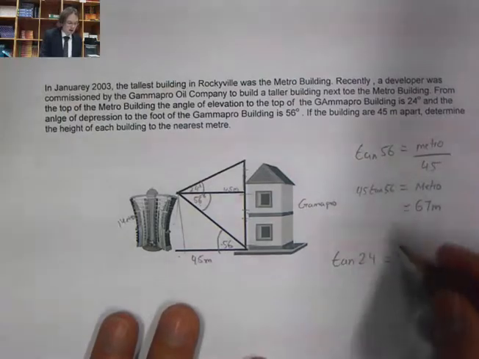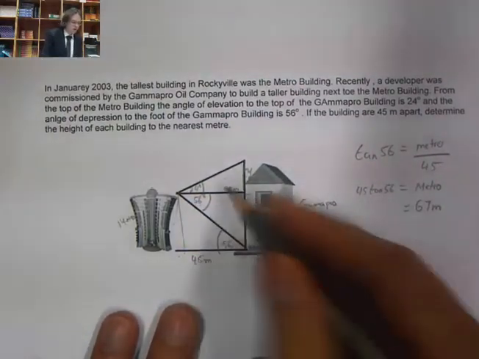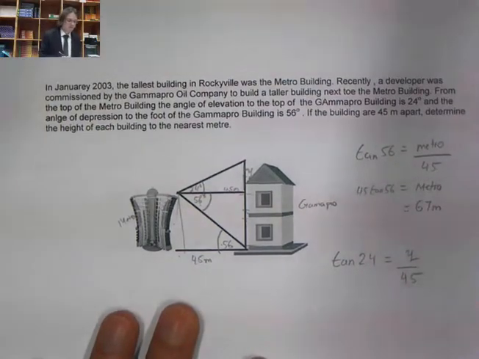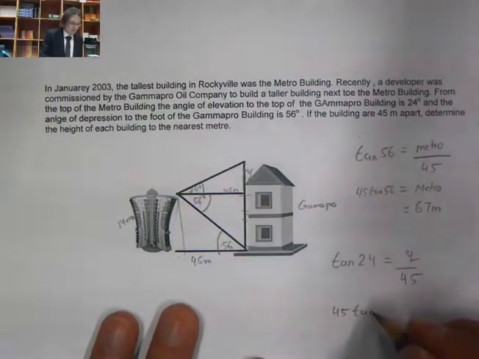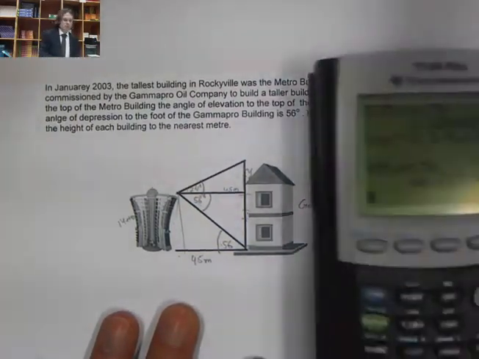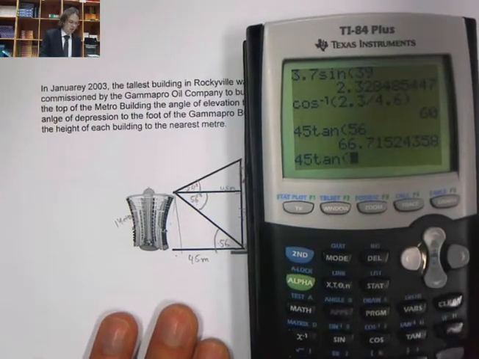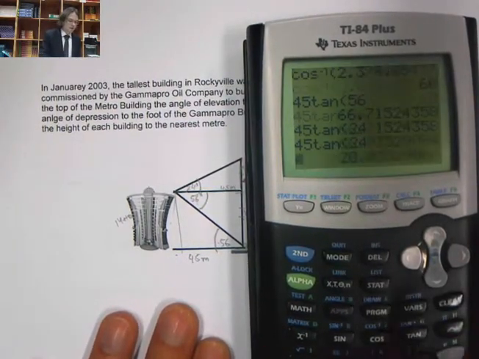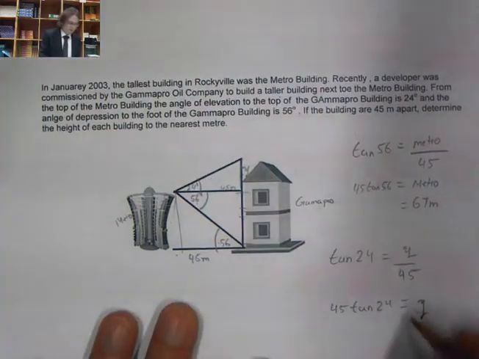So I'm going to put this as y all over 45, my adjacent. So I have 45 tan 24 is equal to y. Let's plug that in. So we want to plug in here 45 tangent of 24, and I'm going to get 20.